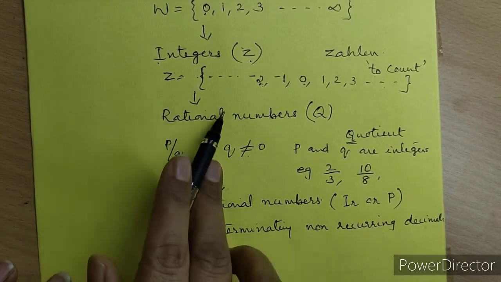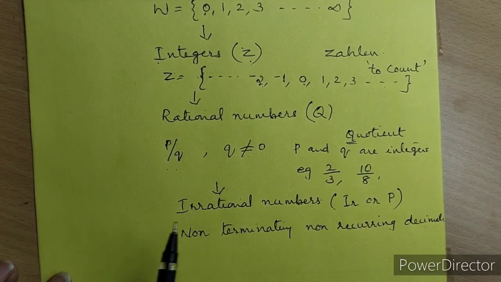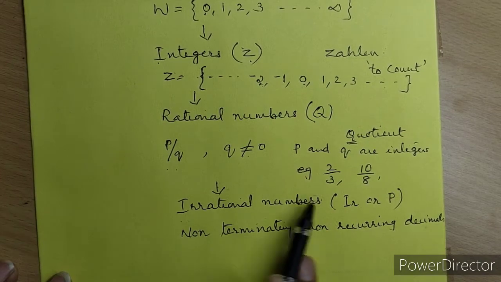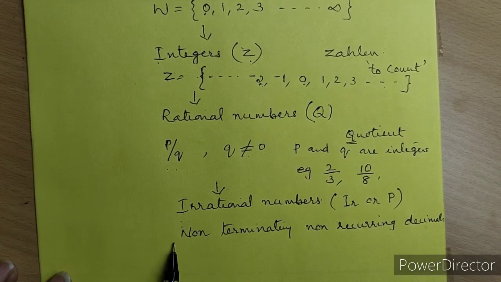The P by Q form is for rational numbers. Numbers which cannot be written in the form of P by Q are called irrational numbers. In decimal expansion, non-terminating, non-recurring decimals are called irrational numbers.